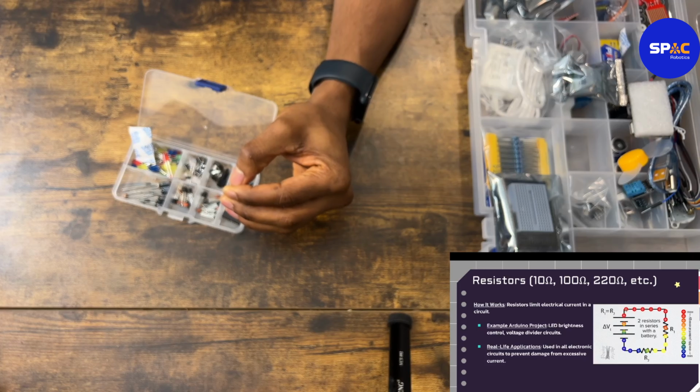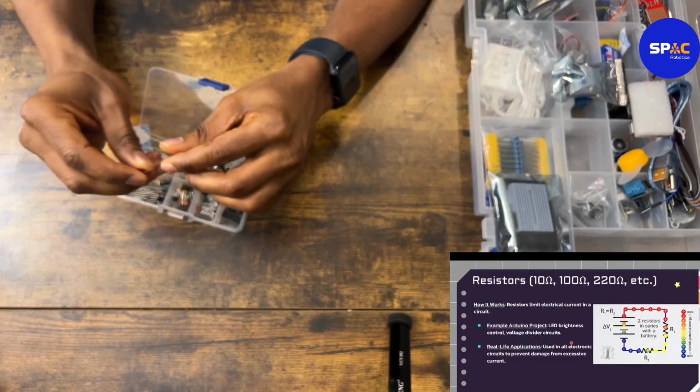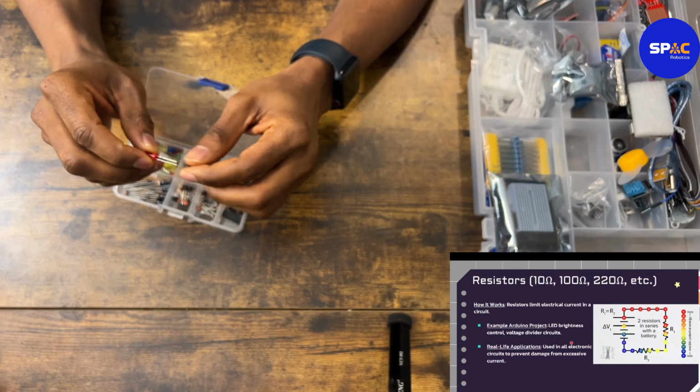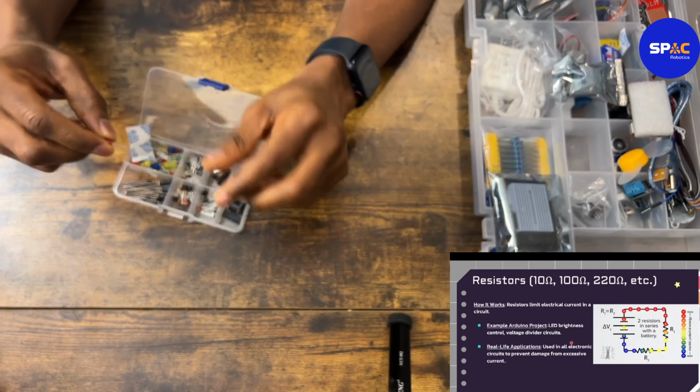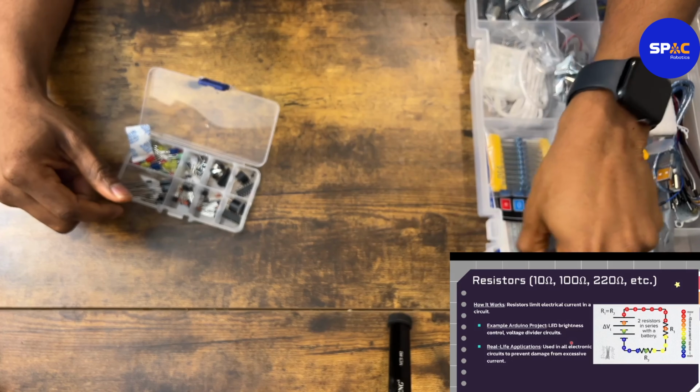Let me see if I can get my laser pointer. As this is going out, it meets a resistance, then the power drops a little bit, then another resistance, then the power drops. So resistors are used to limit the flow of current. When we want to connect our LEDs, we'll probably use some resistors so that our board does not blow up. Let me show you guys the resistors.